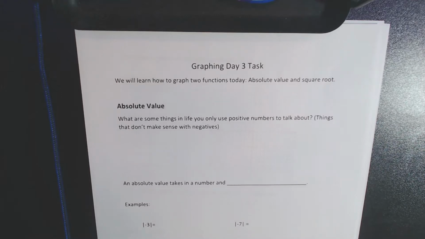The two graphs that we're going to look at today are absolute value graphs and then square root graphs, okay? We're going to learn how to graph those and then learn how to graph transformations of those when we move them around, like left, right, up, down, stuff like that. So that's what we're going to be doing today, just extending our use of graphing to a few new functions.